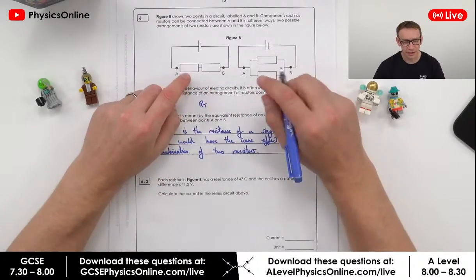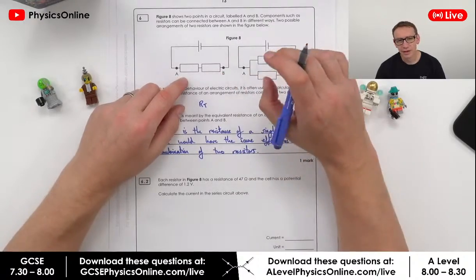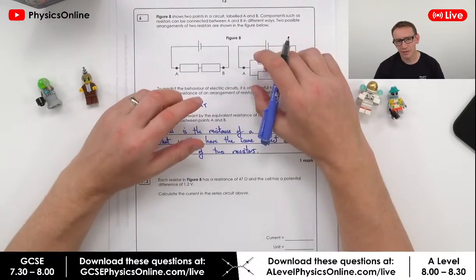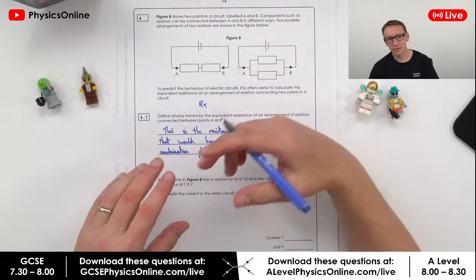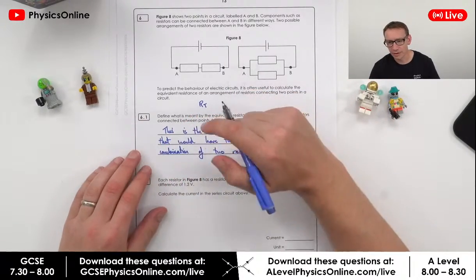Now for a series circuit, we're just going to add the resistances together. For GCSE, for AQA, you don't actually have to calculate it, but you need to know that if you have resistors in parallel, their combined resistance or their equivalent resistance is actually lower.